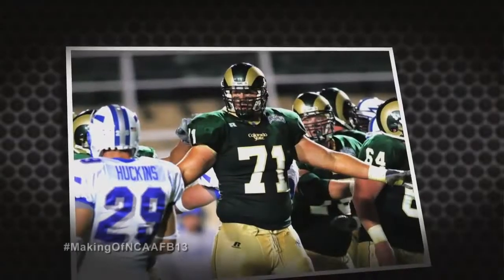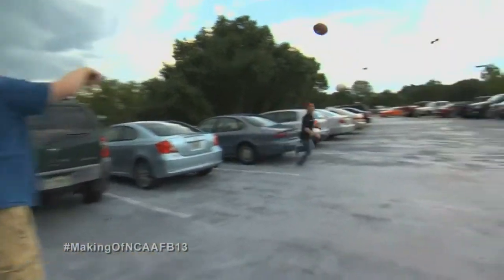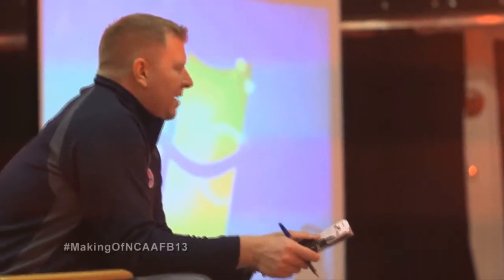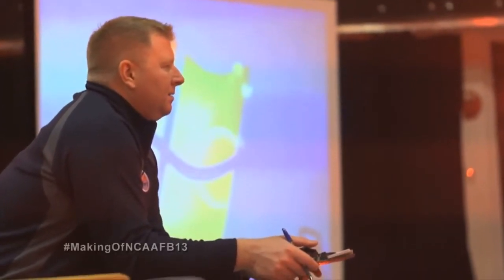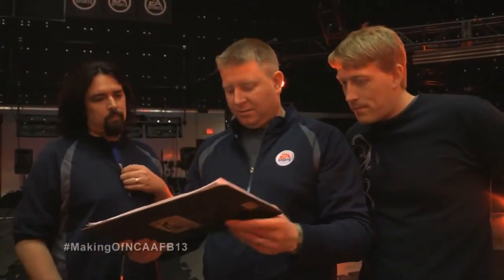The EA Sports team has their own field generals. With several former college football players on staff, EA draws on their experience to authenticate the game. Former University of Florida quarterback Larry Rehart is using his expertise to develop a new passing system.